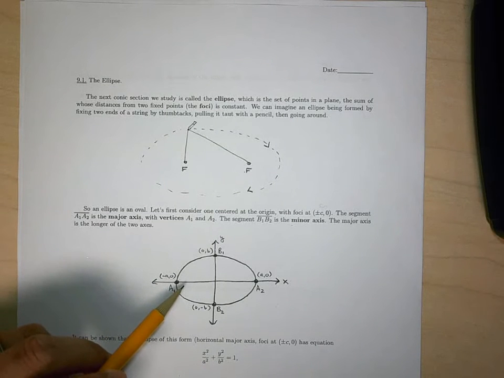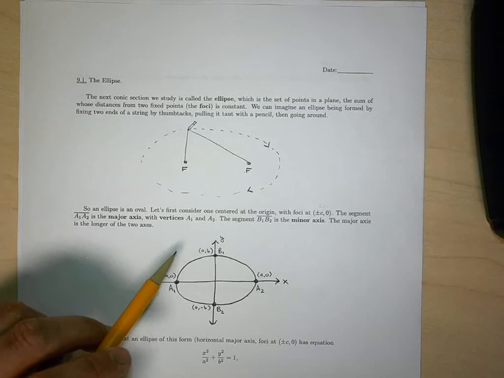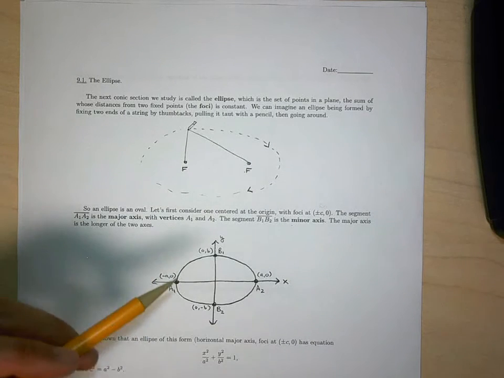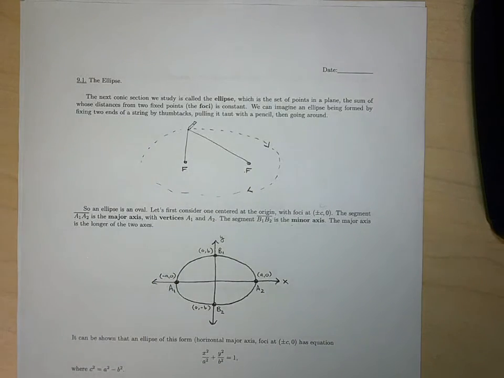So the idea is that these fixed points called the foci are the defining points of the ellipse. I mean, they're what you're putting the thread into, and they're what's fixing the thread in place as you take the pencil around.